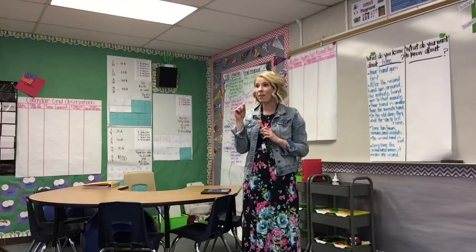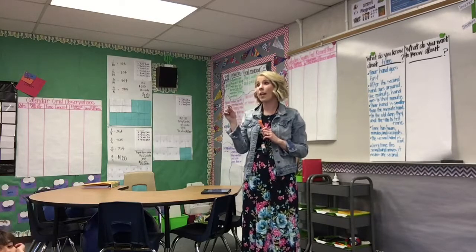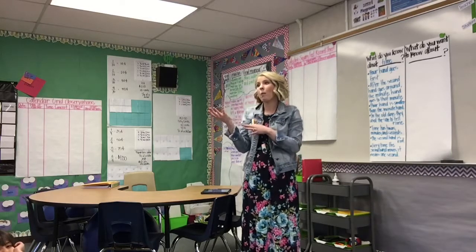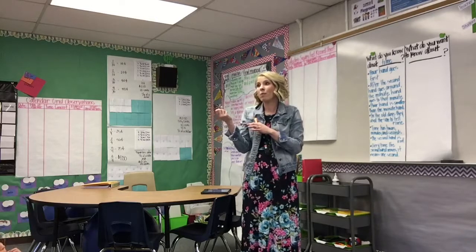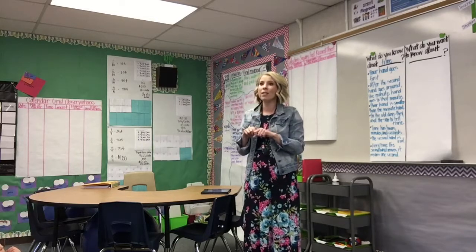Like once the minute hand goes to the 12, the hour hand moves. Oh, the hour hand can move too. Do both the hour and the minute hand move? Okay. Nice. Colton. Last one.